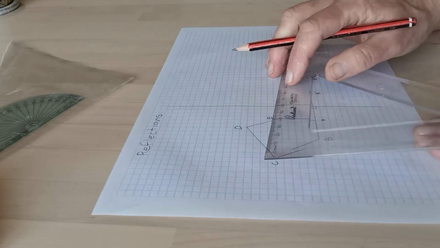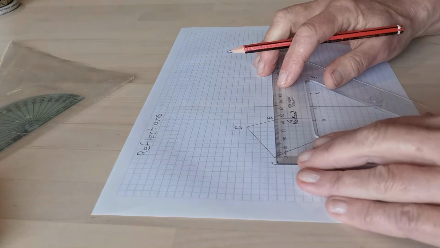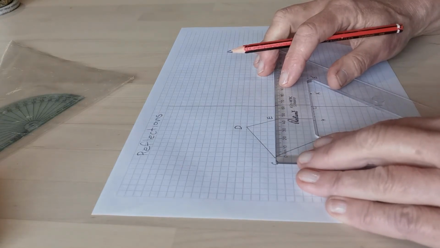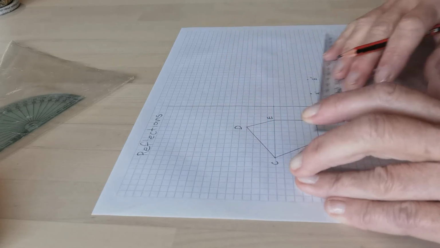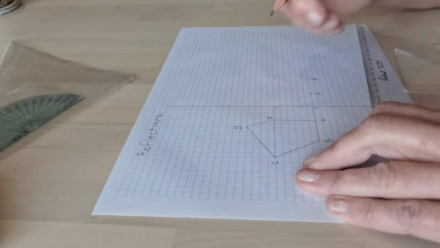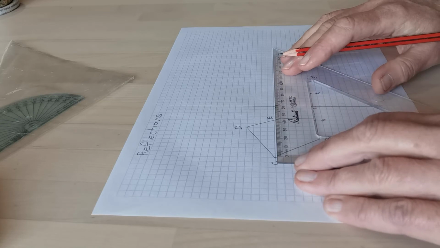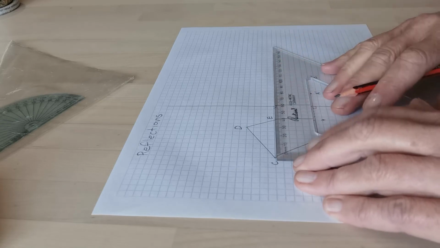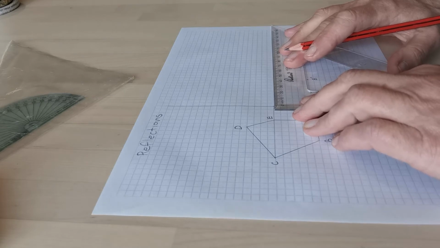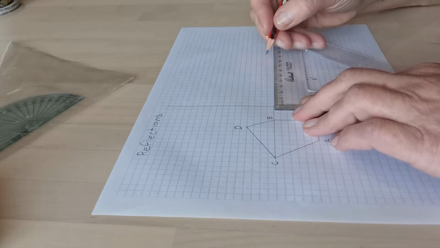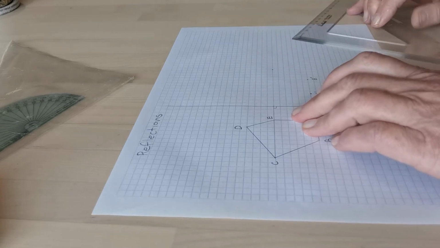C now, take C to the reflection line of the mirror, and we see that it's at right angles here. So there's the right angles, and it's 6.5 centimetres from the mirror. So 6.5 centimetres on the other side will give us C prime.